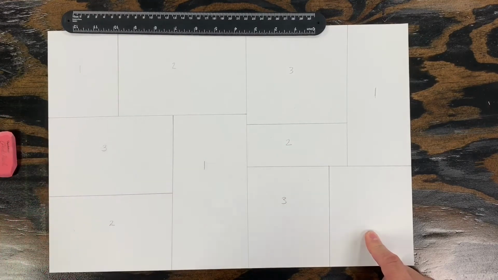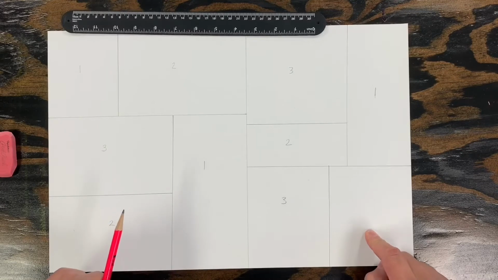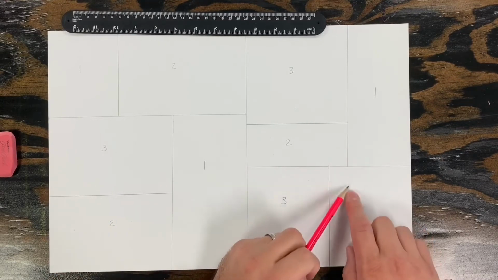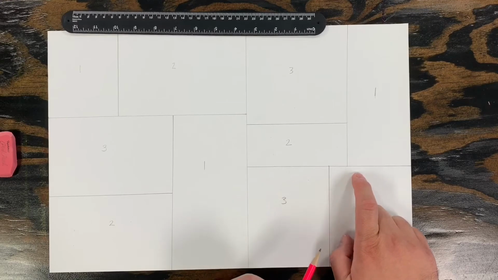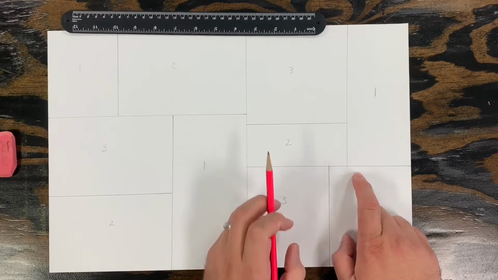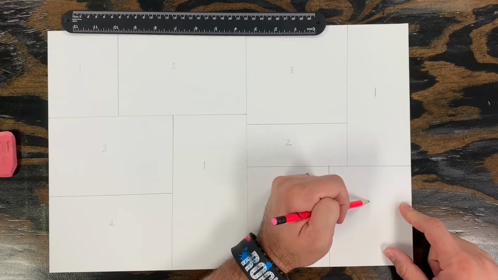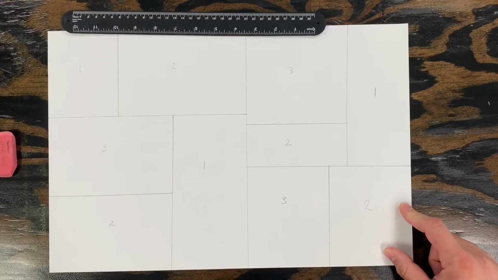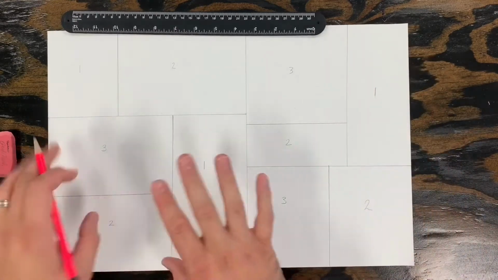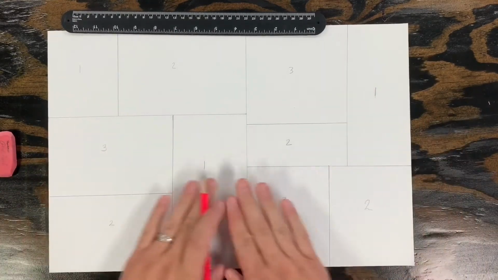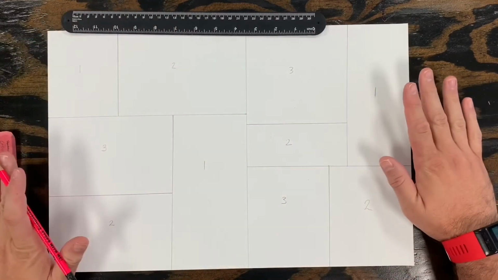I'm looking at it and I'm thinking that because it's only touching this little bit of a 2, that'd probably be the least disruptive to the artwork. So I'm going to make this one a 2. If you decided that your last shape needed to be a 1 because all the 1s are little, that would be okay. The goal is to try to balance all the shapes.